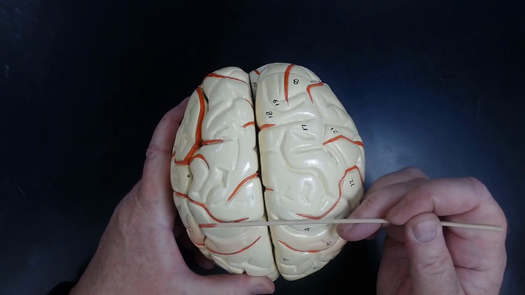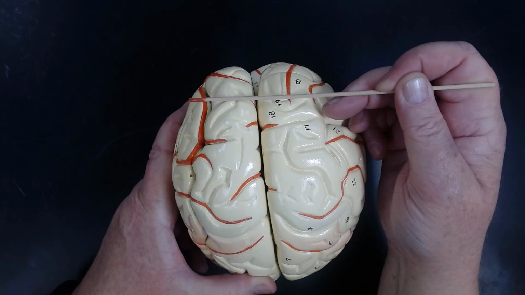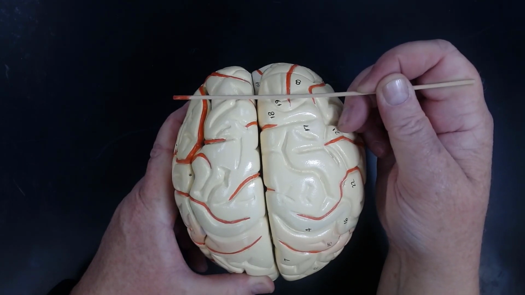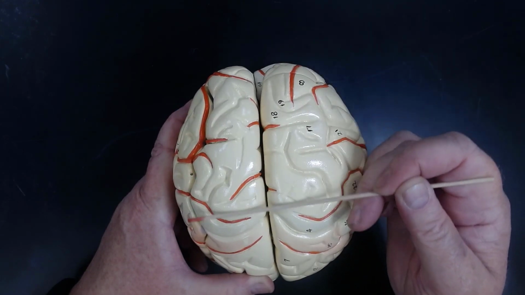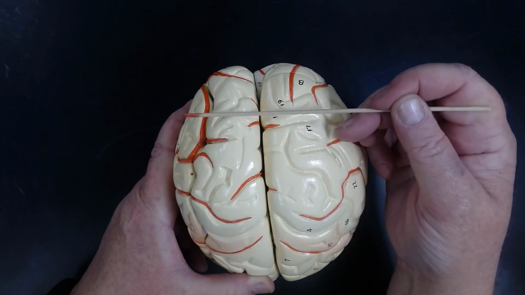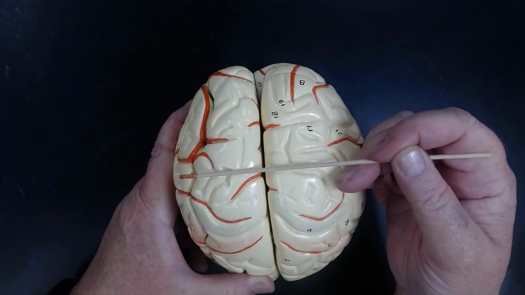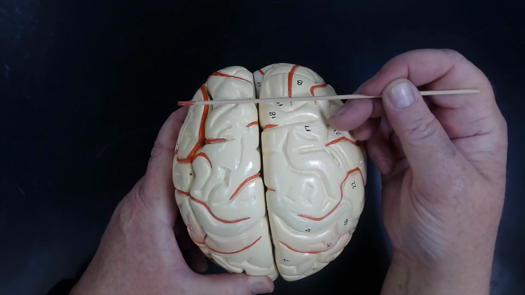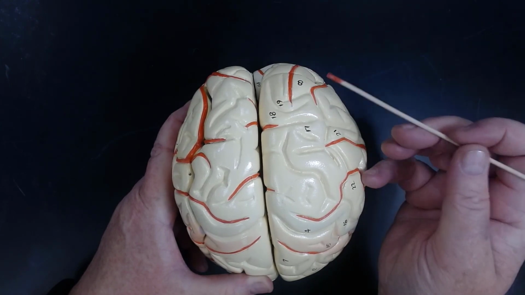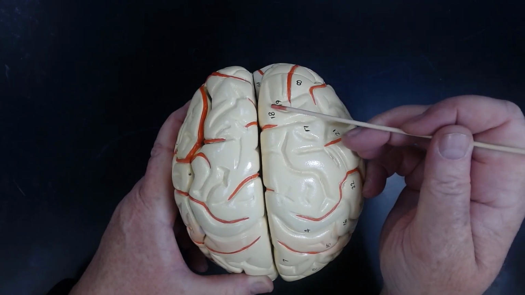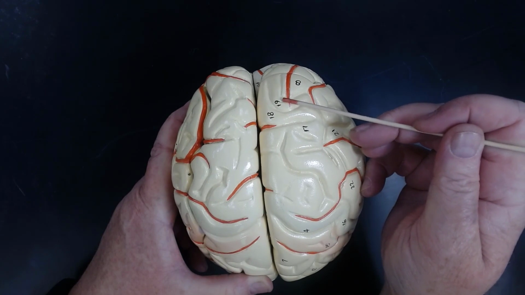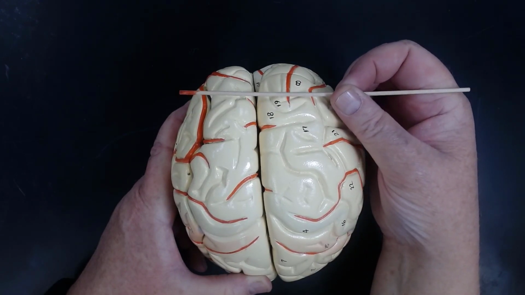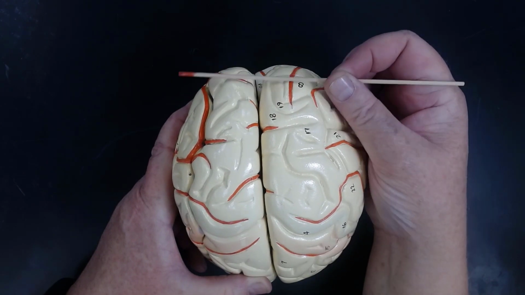Below 19, that would be the parietal lobe, from there to where 19 is right here. And what you want to look for is 8. 8 goes up here, so this is going to be the border of where the occipital lobe is. So that would be the occipital lobe from here on.